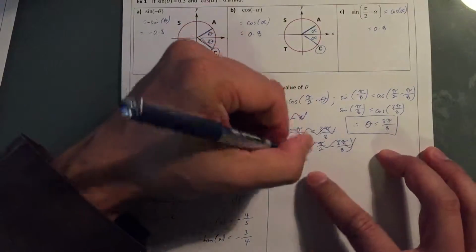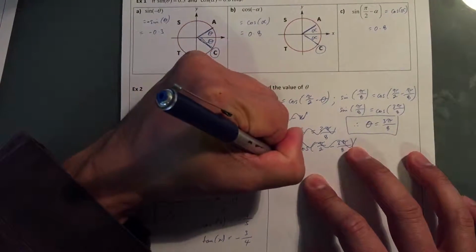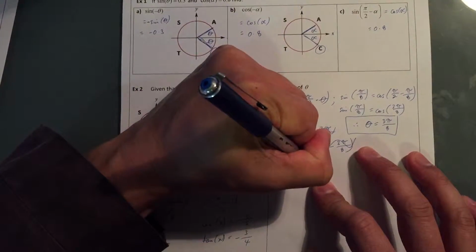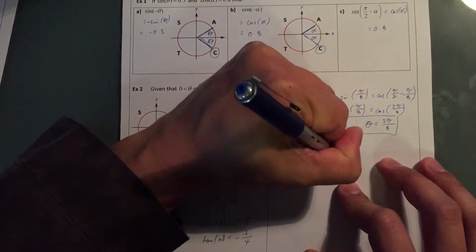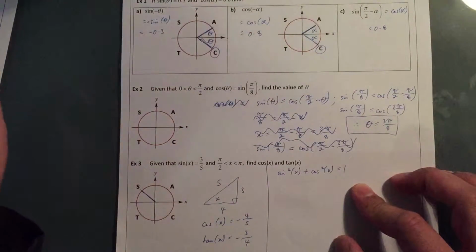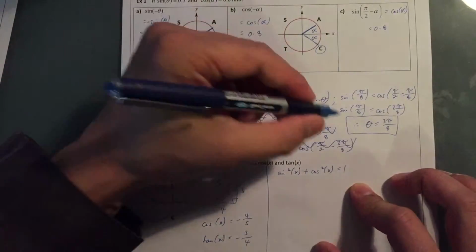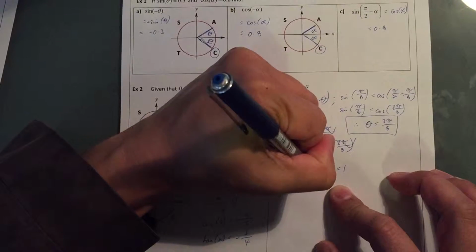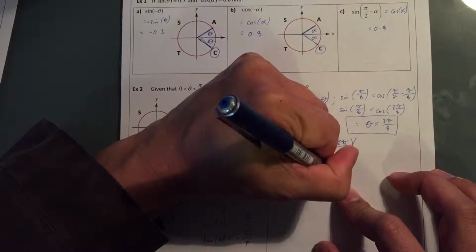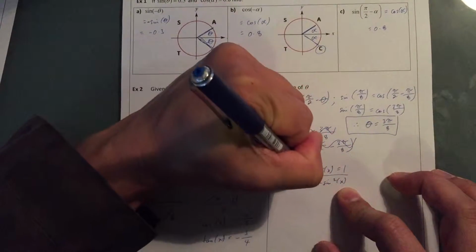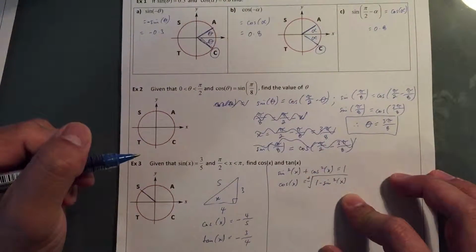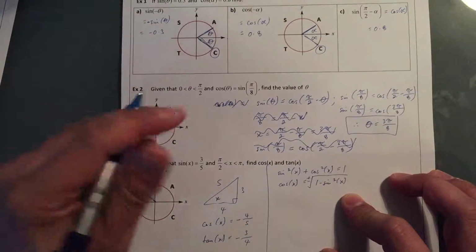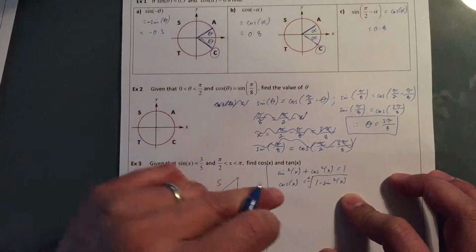Alternatively, you might want to use the Pythagorean identity, and it's up to you whichever way you want to do it. But for the Pythagorean identity, sine squared x plus cos squared x equals 1. And so if we want to find cos x, I'll rearrange. So cos x will be plus or minus the square root of 1 take away sine squared x. So I just rearranged there to make cos x the subject.